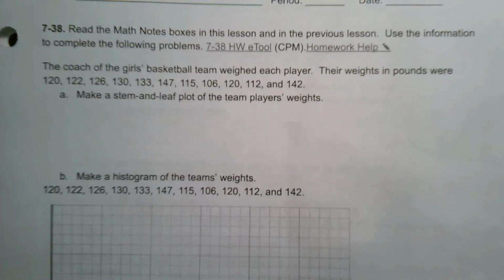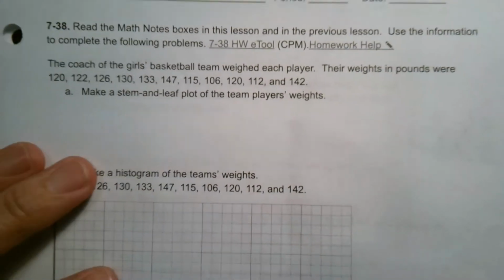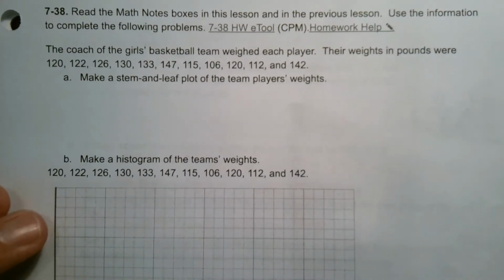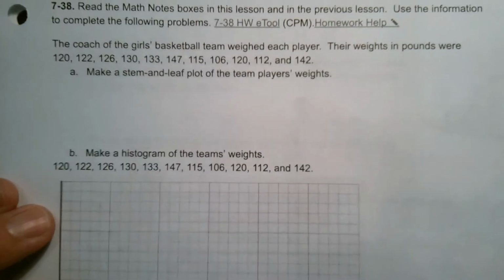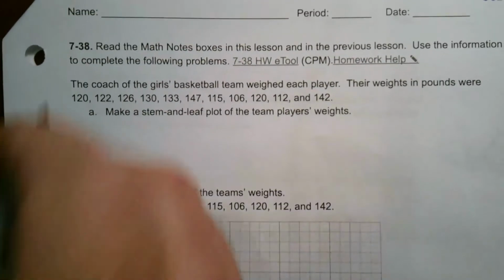We are looking at different types of graphs of data. In this case, we're going to do a stem and leaf plot as well as a histogram, and then talk about that data and interpreting it. So this is something I'm pulling.